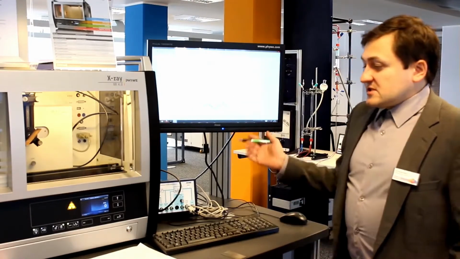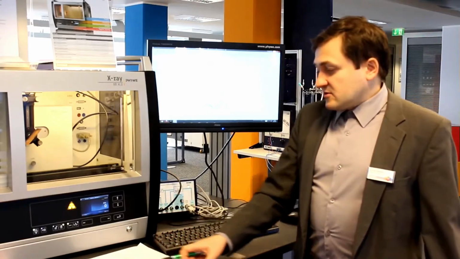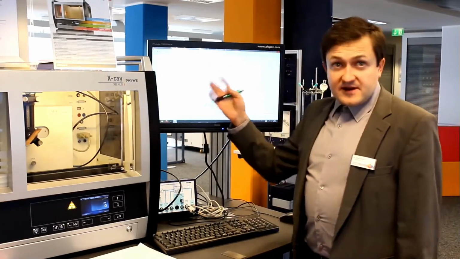After doing this quantitative analysis, we have obtained the following values. We have 51% of nickel and 57% of copper inside the constantan. Why are these values deviating from the manufacturer values of 55% for copper and 45% for nickel? There are several reasons. Of course, we are making several systematic errors in this experiment, but there is also physics behind this. We have so-called matrix effects.